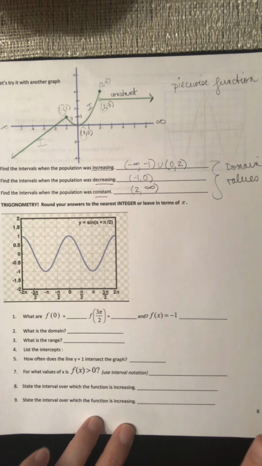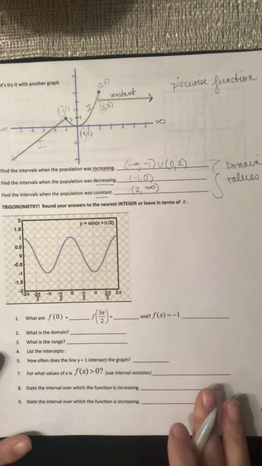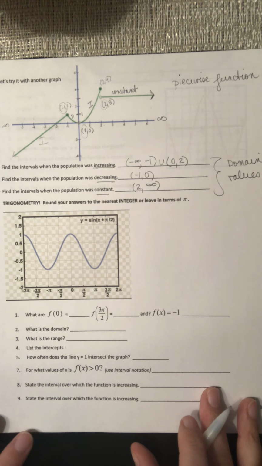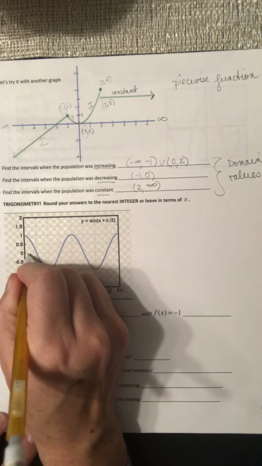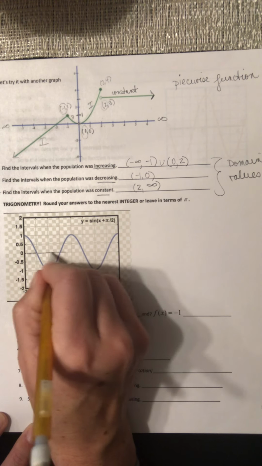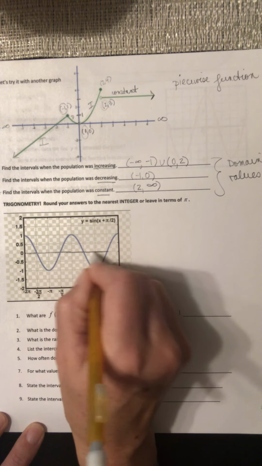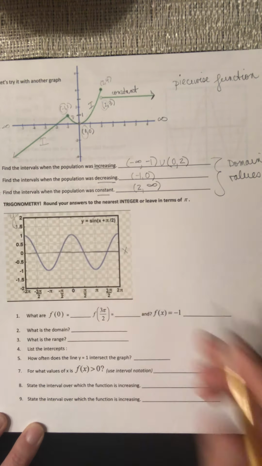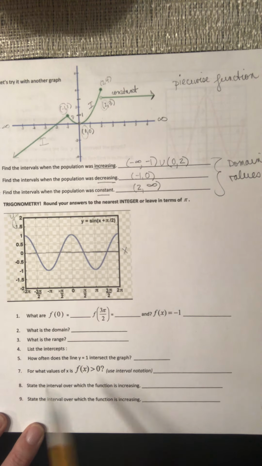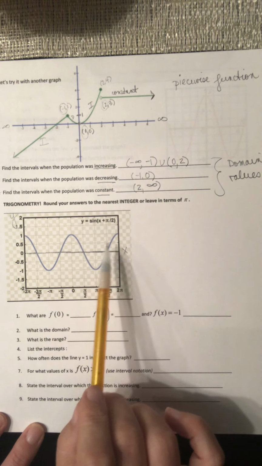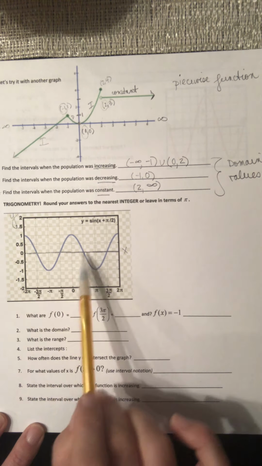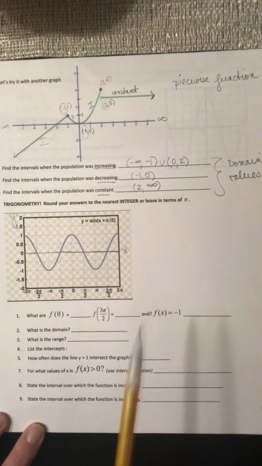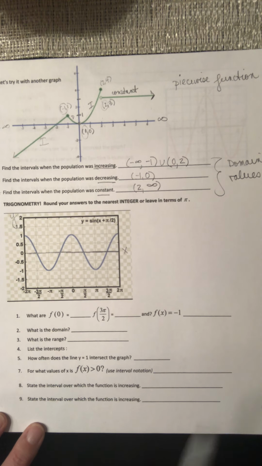Now, this one is trigonometry, okay? You're going to see these kinds of ideas on your homework. I don't know why, but they didn't put the x-axis in here. So this is my x-axis. This is my y value, okay? We will be graphing these as well, which seems crazy, but this is trigonometry. We'll be graphing the sine function later on this year, not until second semester, so don't worry about that.